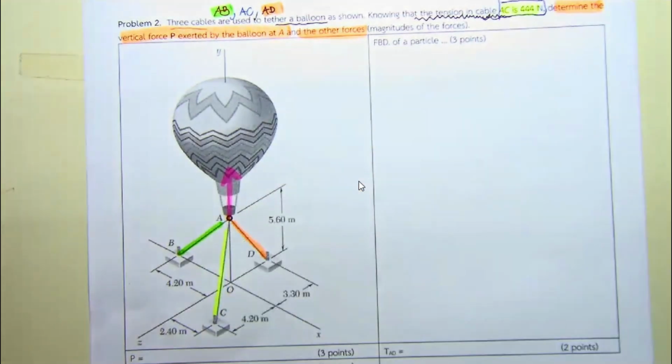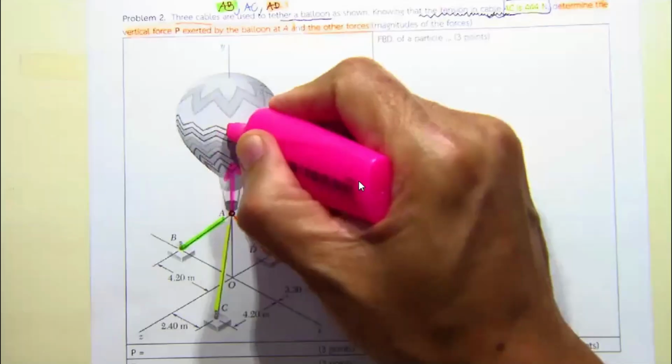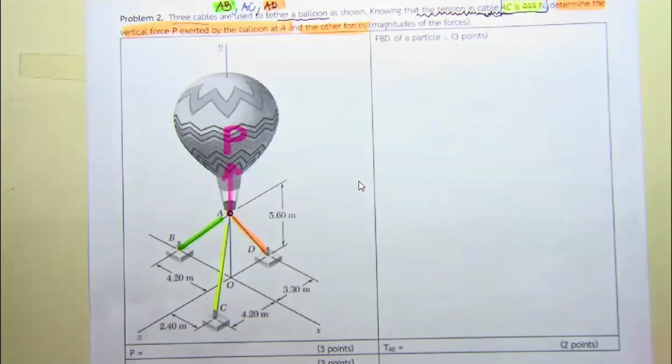However, Ajahn asks you to determine the lifting force P.